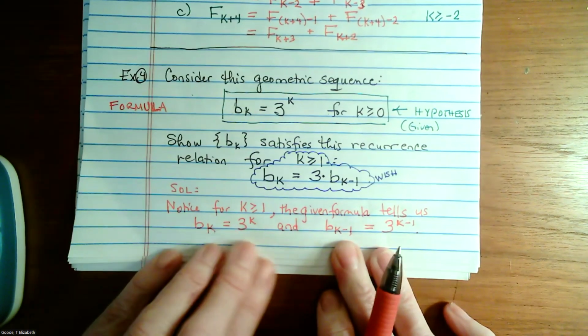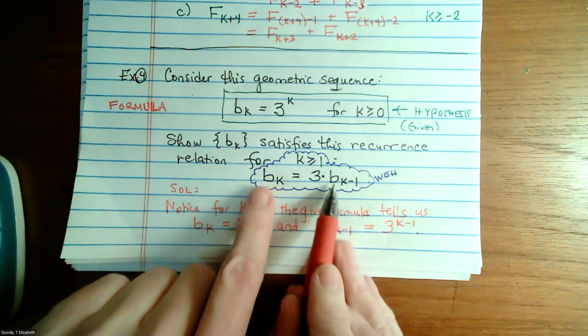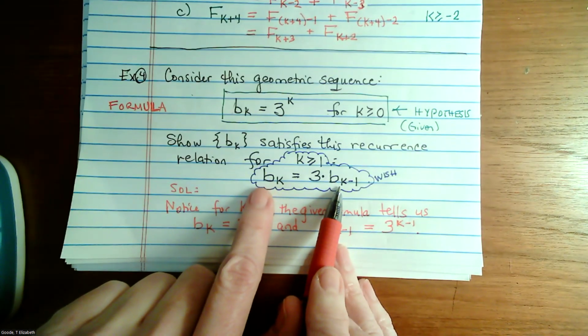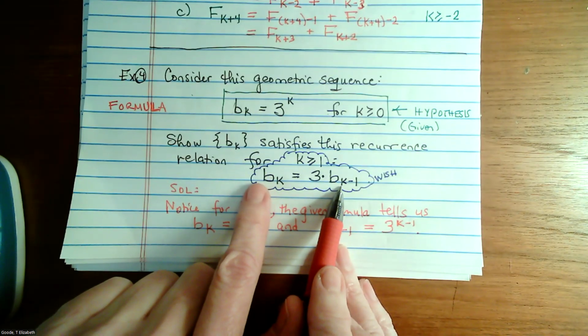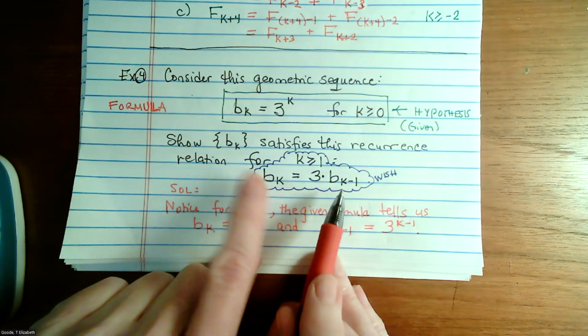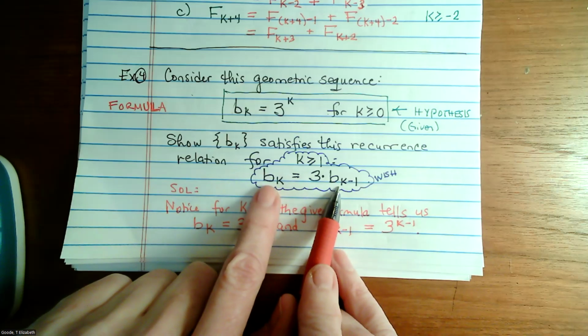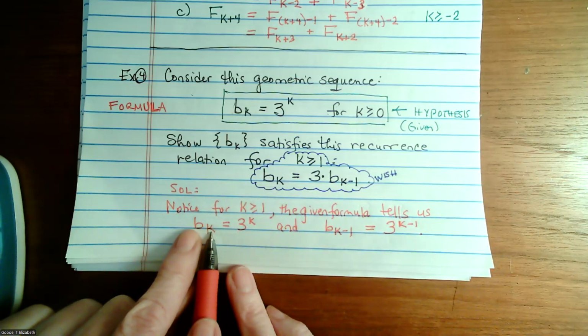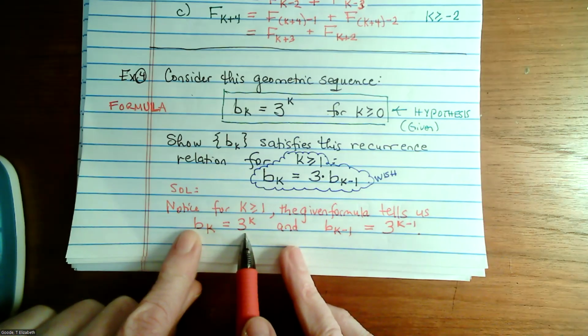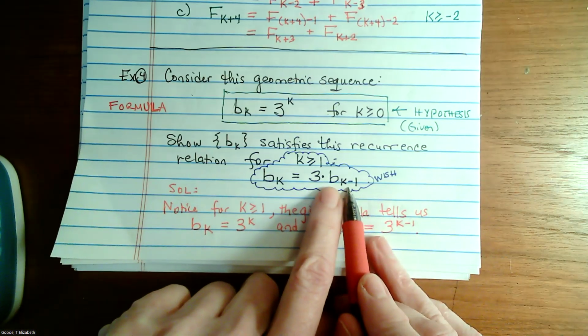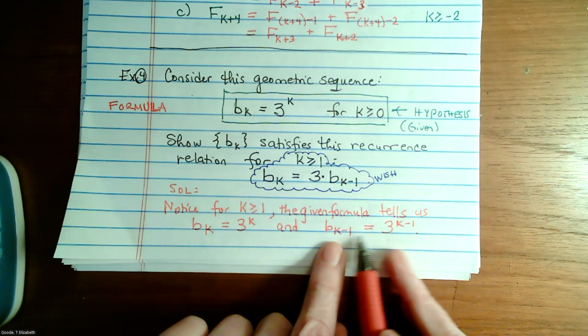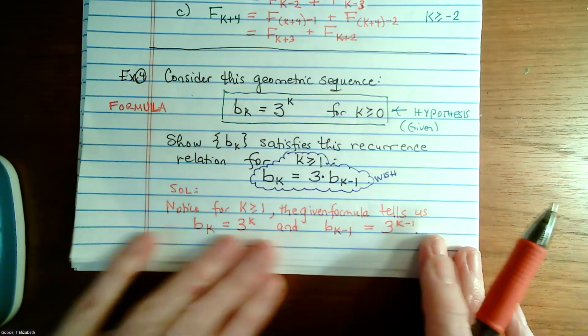Why did I look at these two expressions? Because these two expressions are involved in the equation that we wish to establish, right? If we're going to establish that this equation is true, we need to know what b sub k looks like, and we do. And we'll need to know what b sub k minus 1 looks like. Oh, we do, because we're given a formula.